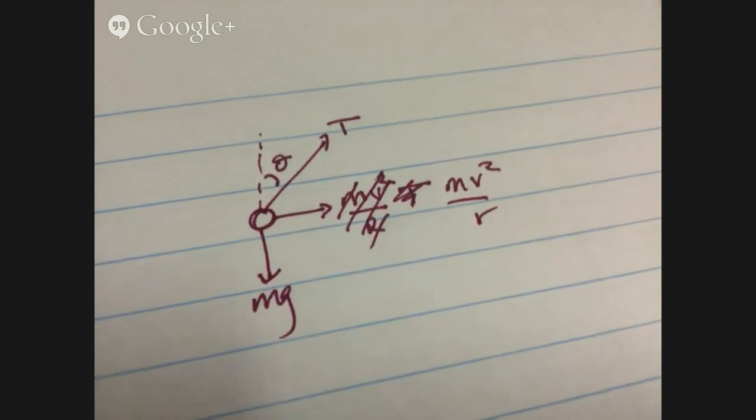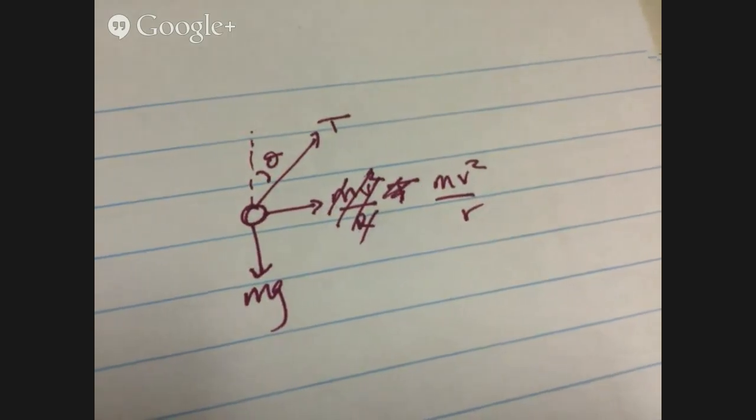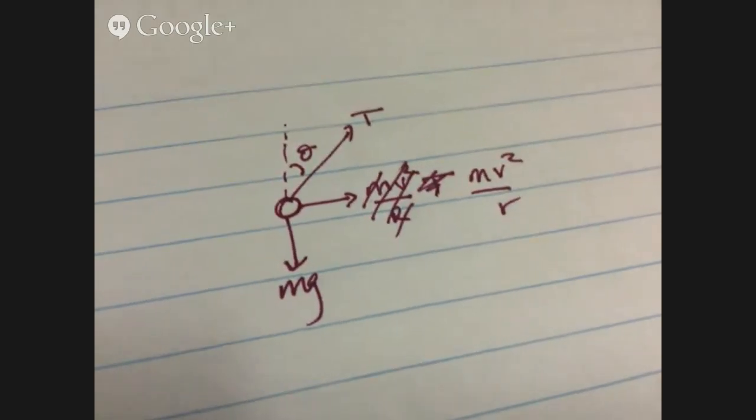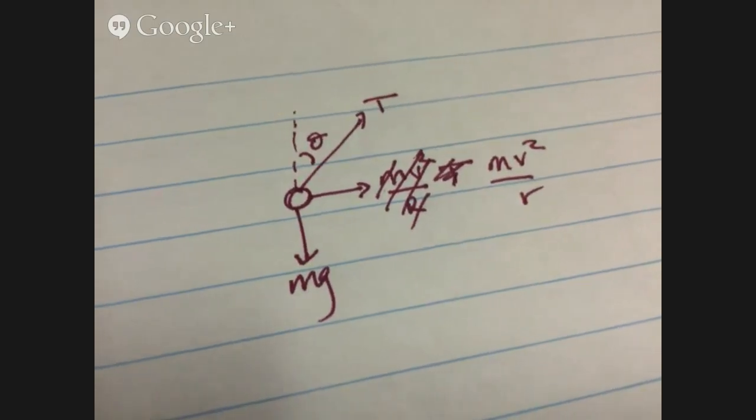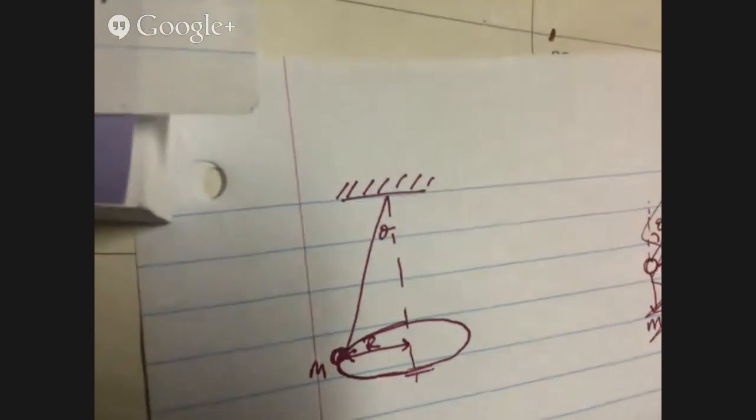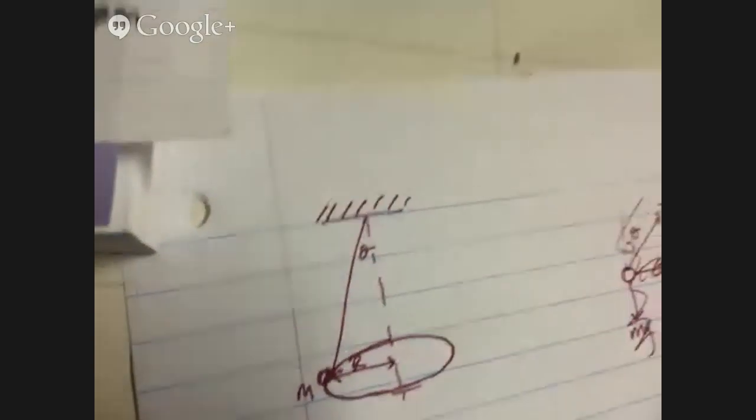T. What is this, mv squared over r? The centripetal force. There is no centripetal force. Don't draw those forces. That's not a real force. It's taken from the component of T, right? It would, but then don't put it in your free body diagram. It'll just confuse you when you're writing your equations. Take it out. So let me retry that. Just draw the forces which are actually on the object.